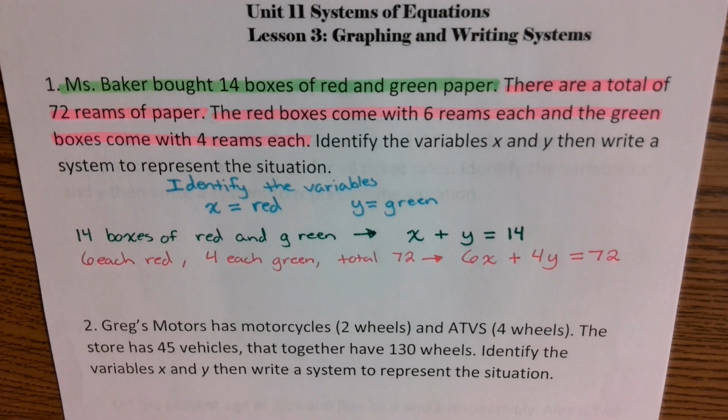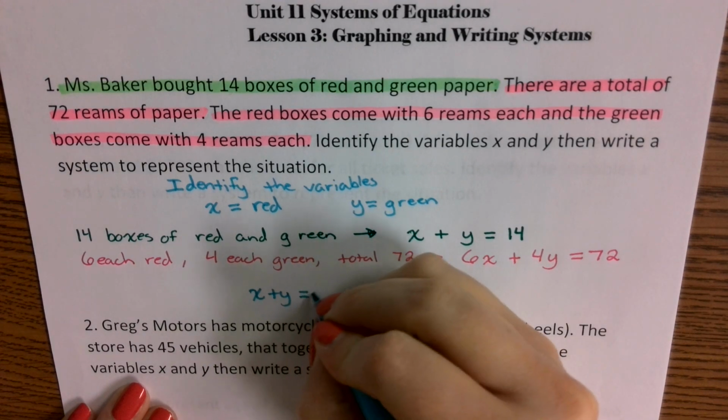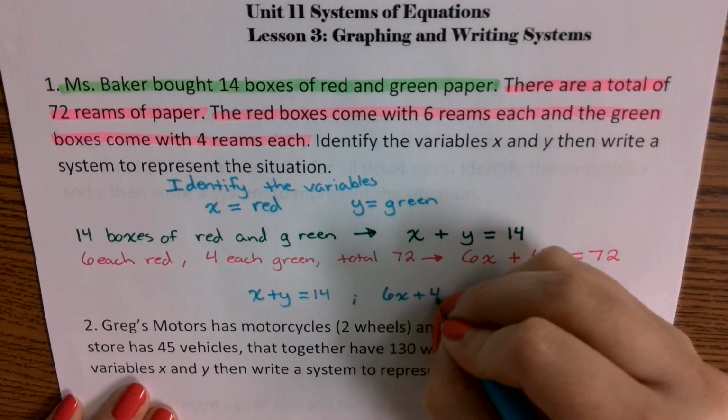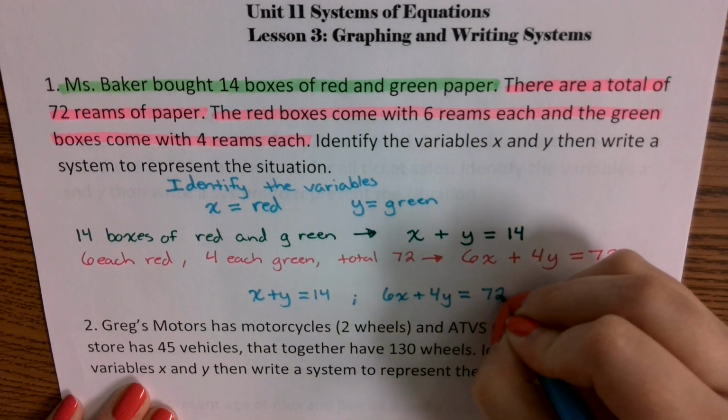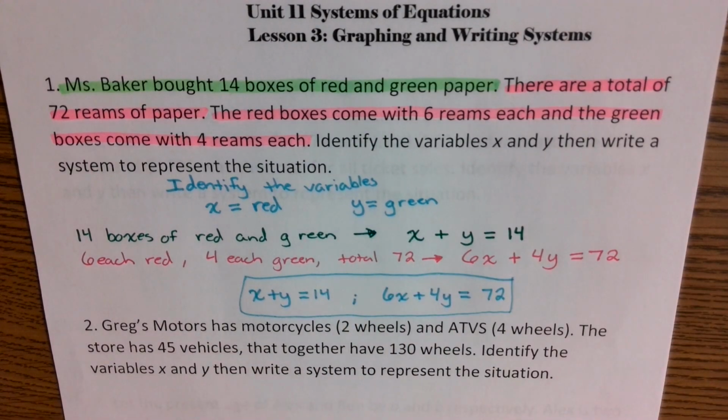There's my system. My system is just x plus y is equal to 14, 6x plus 4y is equal to 72. And then you would be able to solve to figure out what x and y equal. We'll learn how to solve those later. But one of the solving methods is graphing. The other solving methods, we call solving it algebraically, which is using either substitution or elimination. And you'll learn about both processes next week.